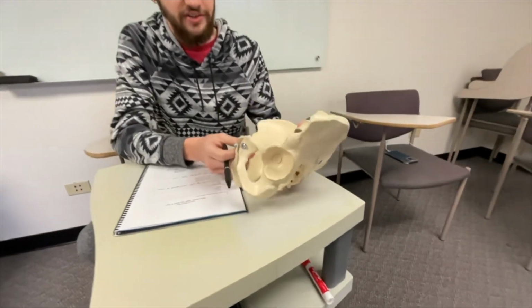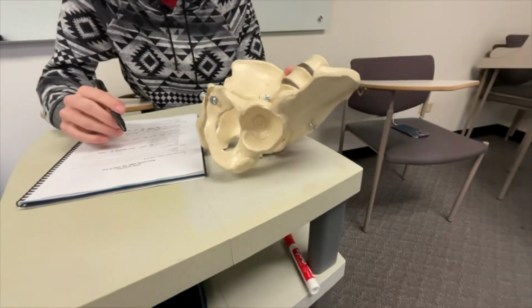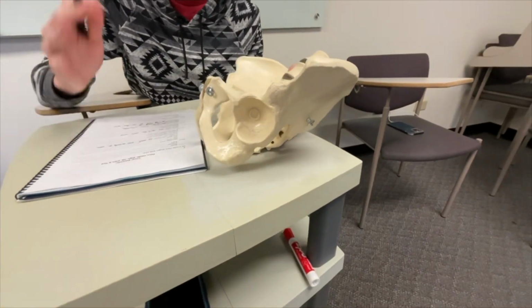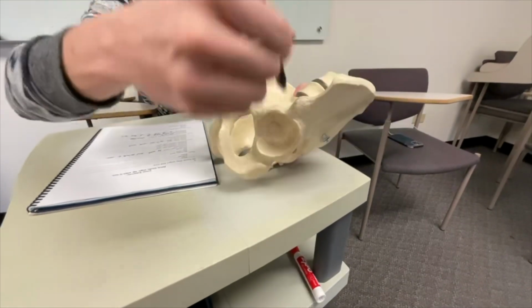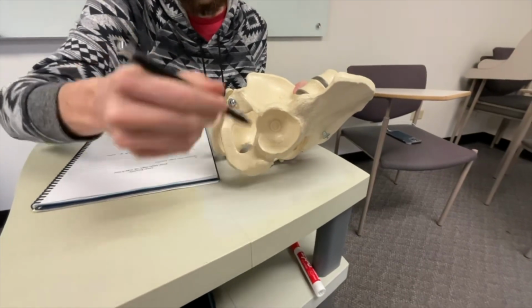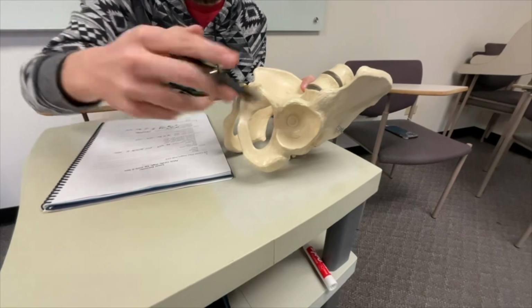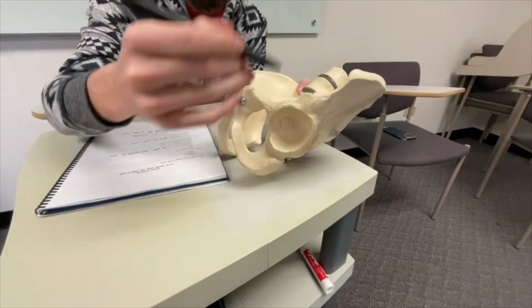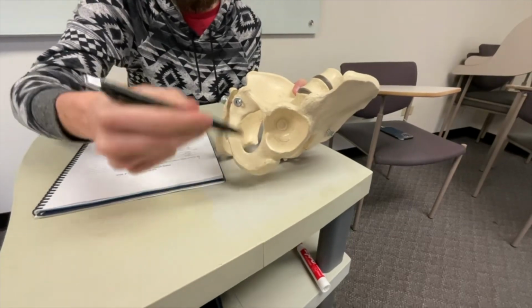Now, if we move into just one of the os coxae, we're going to take a look at some important structures that we need to know for lab. So, the first one is that we need to know the 3 different bones. The ilium, which is going to be this area, the ischium, which is this area, and the pubis, which is this area right here. Now, those 3 bones are fused together, and that's why it's kind of hard to see where they're all distinguished at. But just know this area is the ilium, this is the ischium, and then this is the pubis.